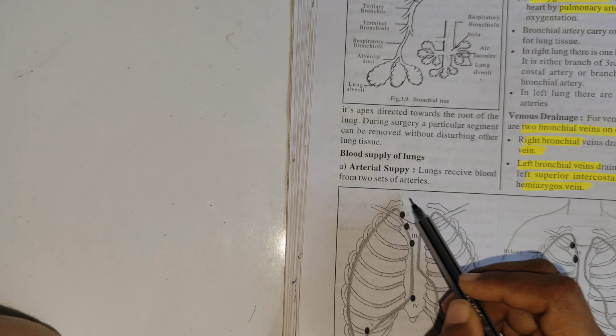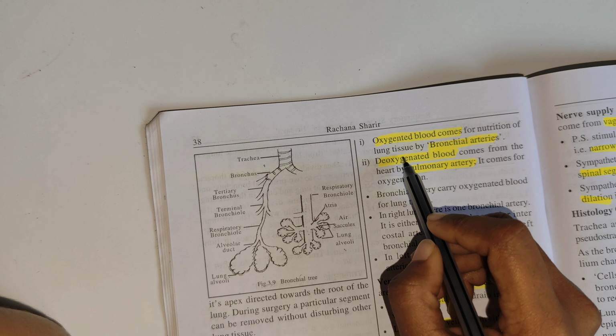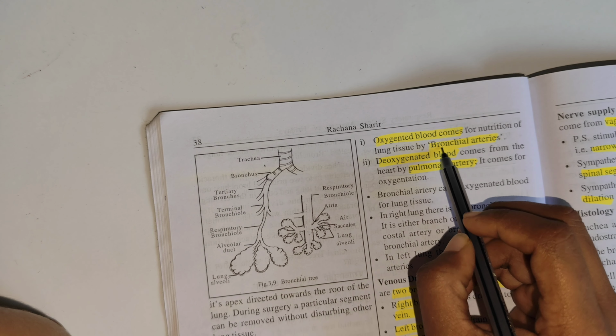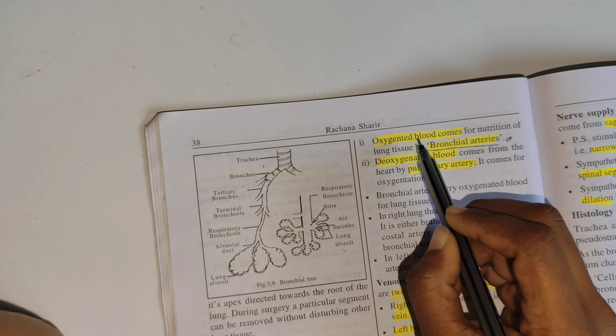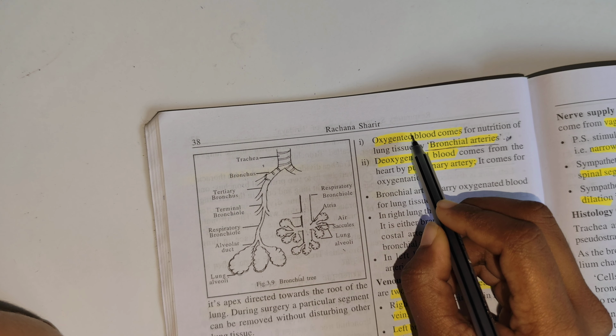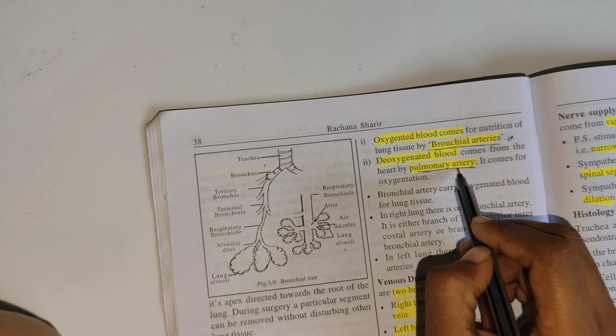Next will be the blood supply. The lungs receive arterial blood from two sets of arteries. Oxygenated blood comes for the nutrition of lung tissue through the bronchial arteries. From the bronchial artery, oxygenated blood goes to the lung. Deoxygenated blood comes from the heart through the pulmonary artery.